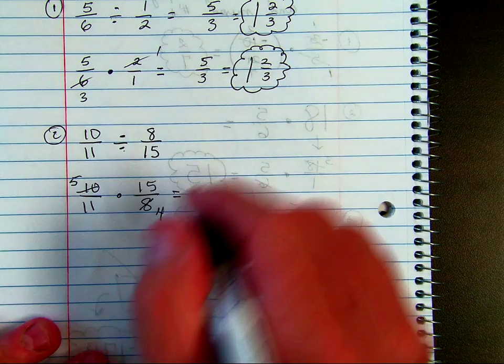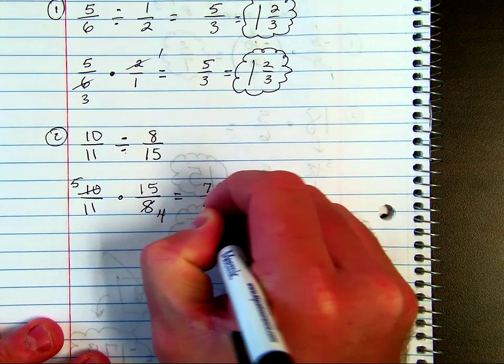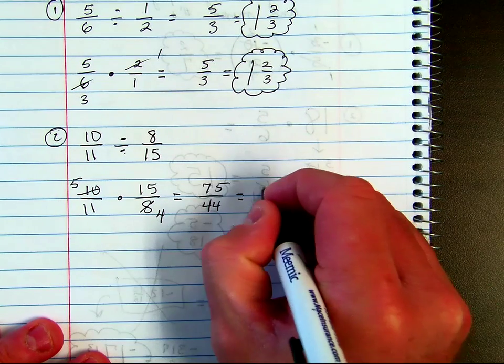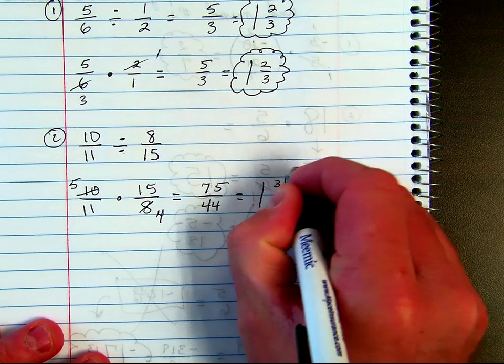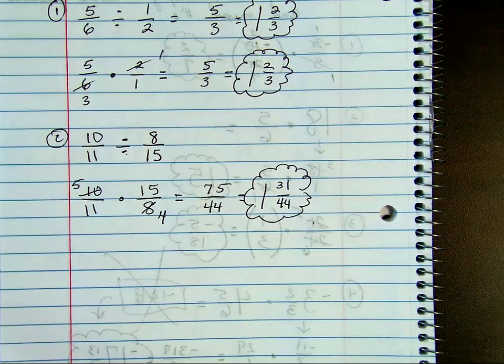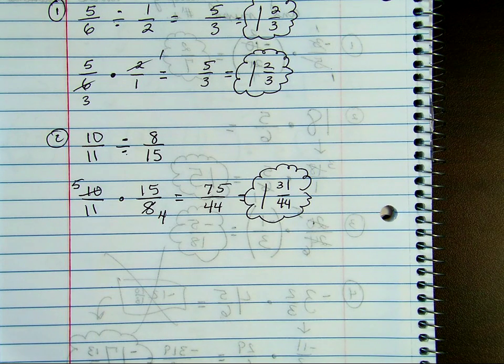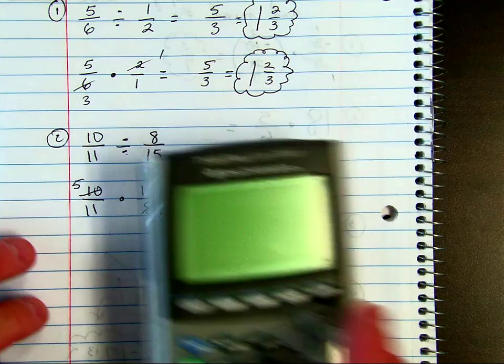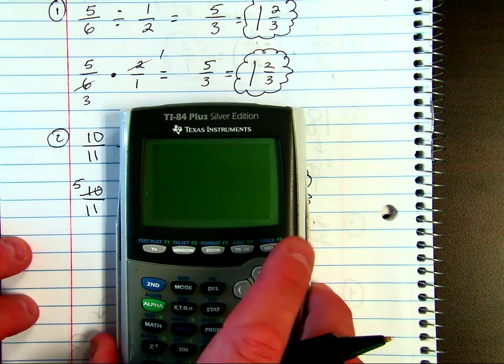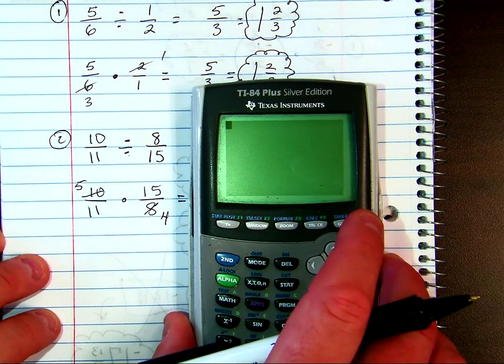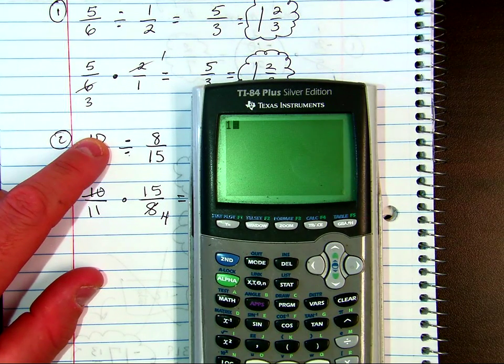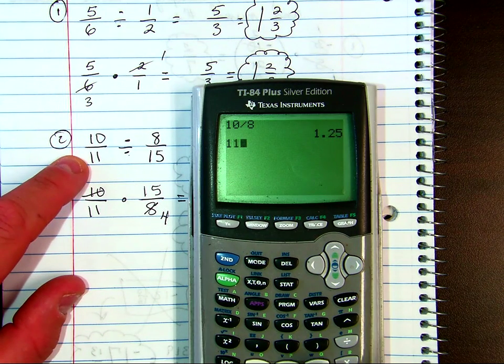And we get 75/44, which equals 1 31/44. Now, watch this. 10 divided by 8. 11 divided by 15.